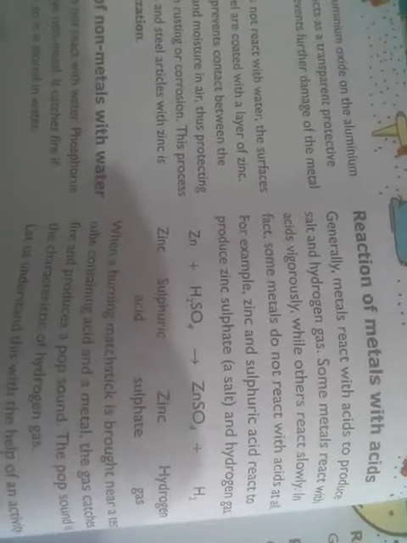Now we see that non-metals do not produce anything when they react with water because they do not react with water. Now the reaction of metal with an acid. Whenever a metal reacts with an acid, as you can see here, zinc reacting with sulfuric acid forms zinc sulfate and hydrogen gas. So a salt, zinc sulfate, is formed and hydrogen gas is released.